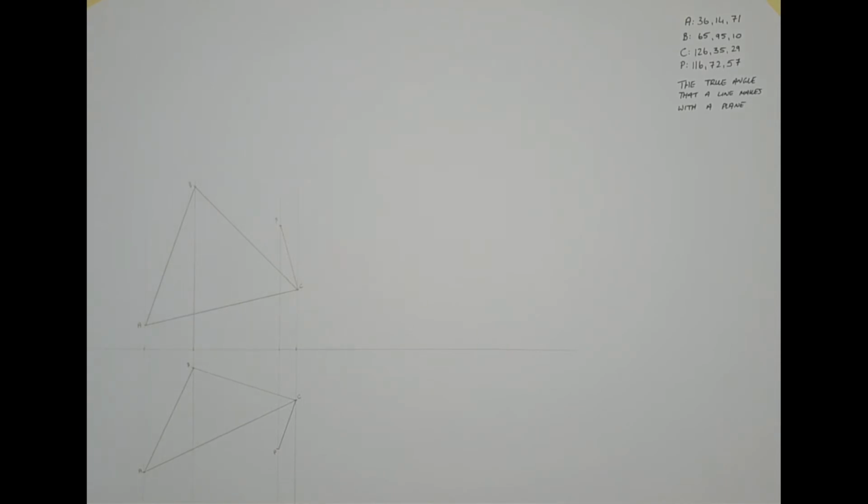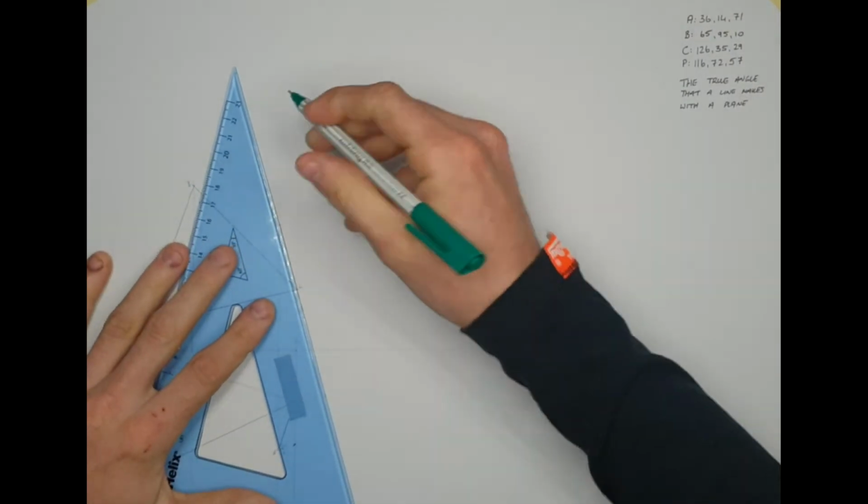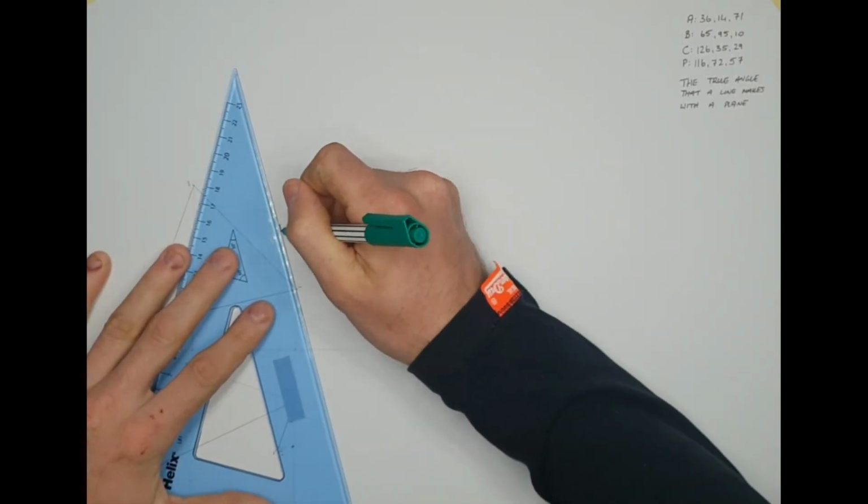Now I'm going to just go ahead and add a little bit of colour here and there, because I want this to stand out a little bit better. So I'm going to go with the same colour scheme I had in SolidWorks. I'm going to have my green line and my red plane.